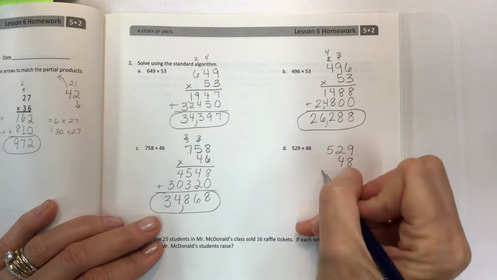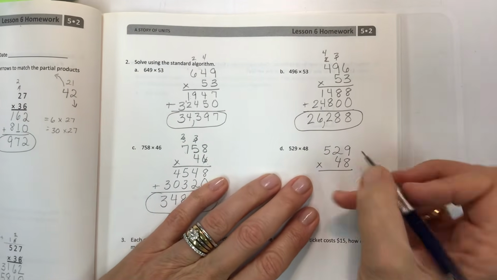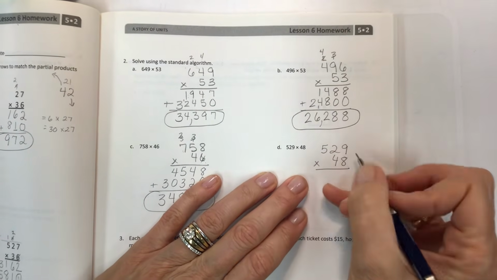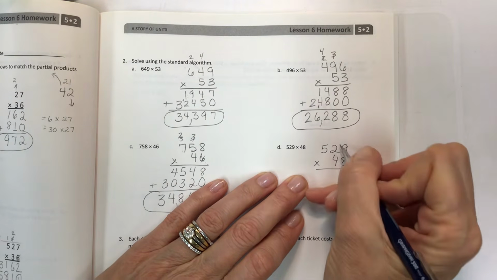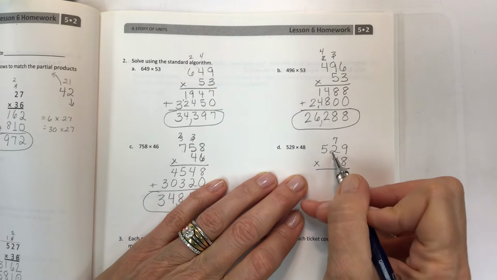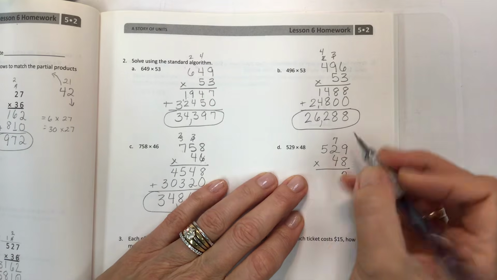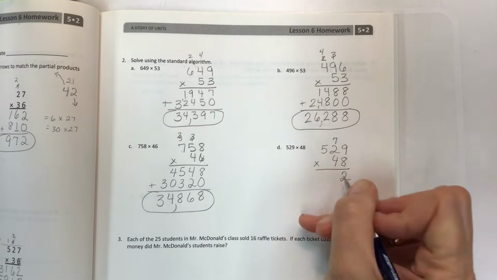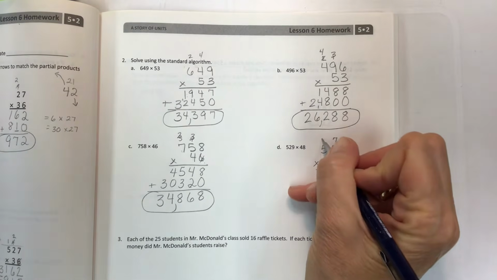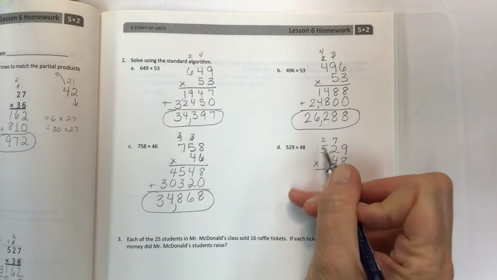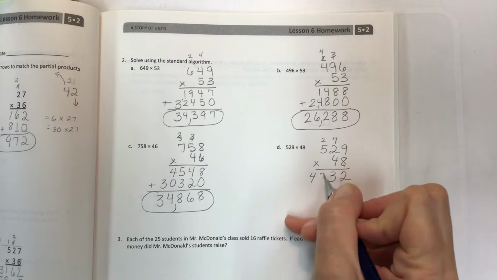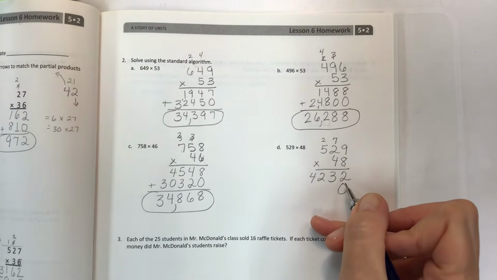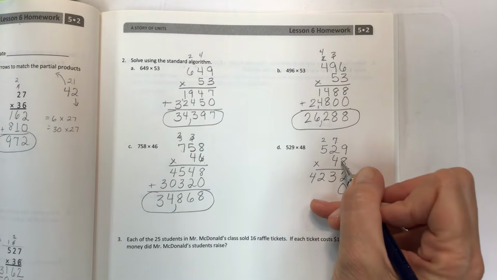529 times 48. Again, know those facts. Practice, practice. 8 times 9, 72. Then we've got 16, 17, 18, 19, 20, and 3 more makes 23. 8 times 5 is 40, plus 2, 42. Hold this with a 0. Move on.